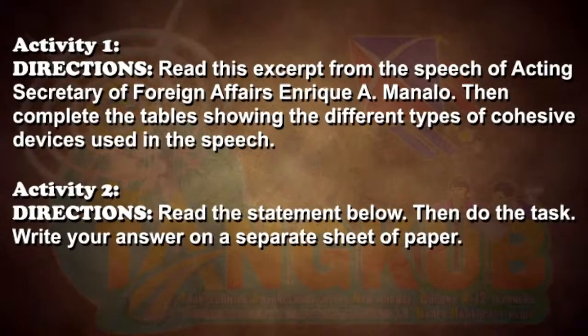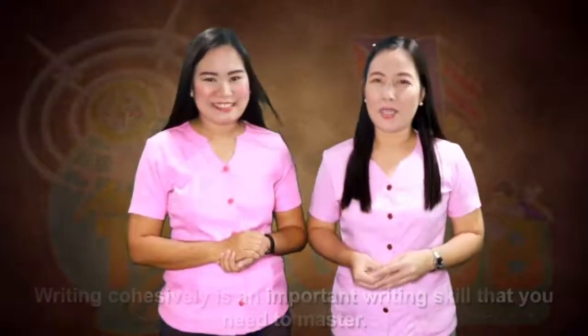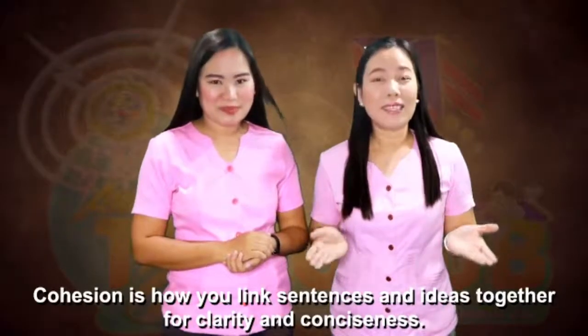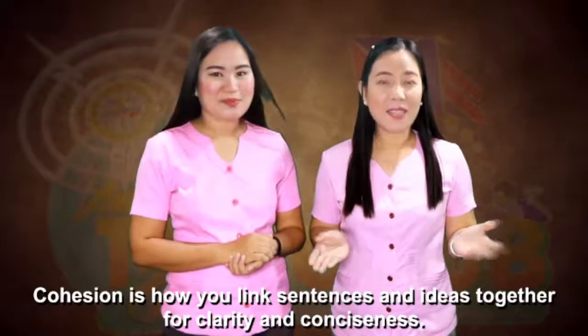Read the statement below, then do the given task. Write your answer on a separate sheet of paper. Writing cohesively is an important skill to master. Cohesion is how you link the sentences and ideas correctly for clarity and conciseness. In turn, a cohesive text will be easier to read and understand.